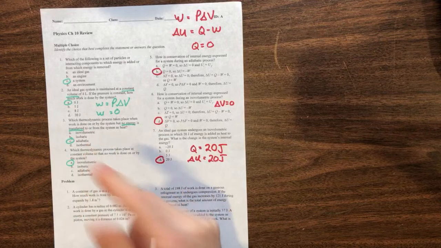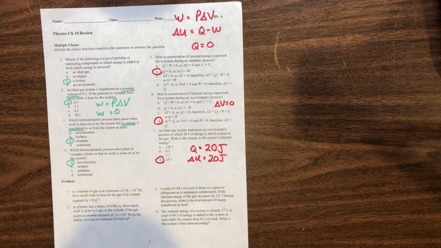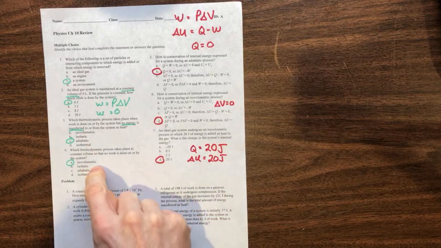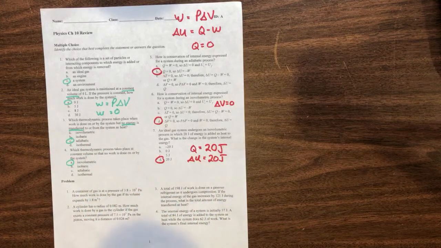Things like isothermal, there might be a problem that involves that. Isobaric didn't show up on anything that we learned, but it's going to be a constant pressure kind of thing. But you won't have a problem like that. But isovolumetric, adiabatic, isothermal, you should be familiar with those.